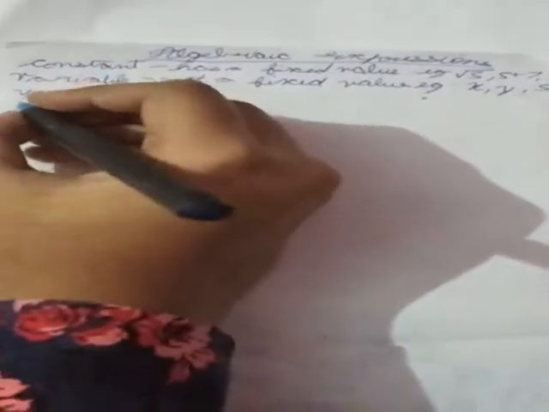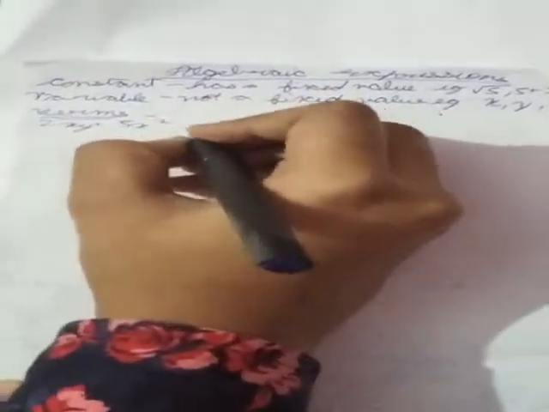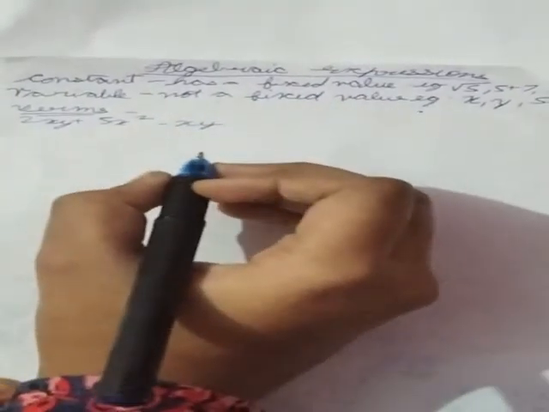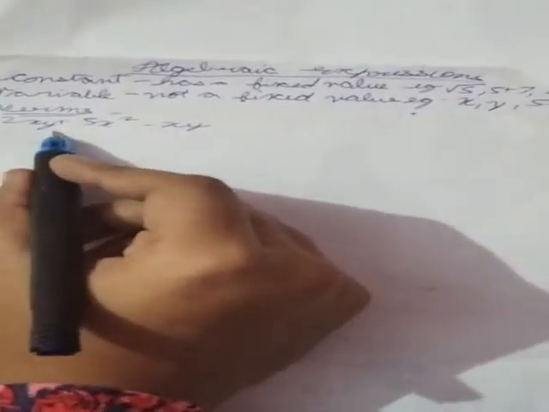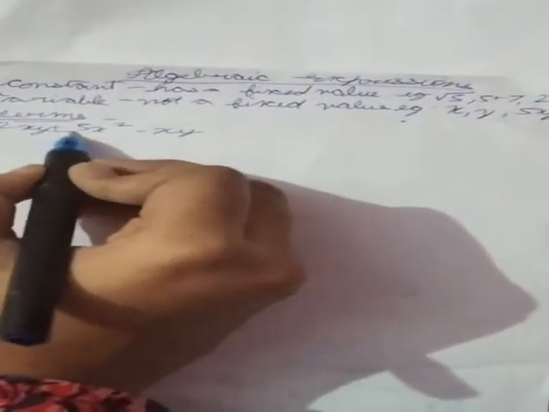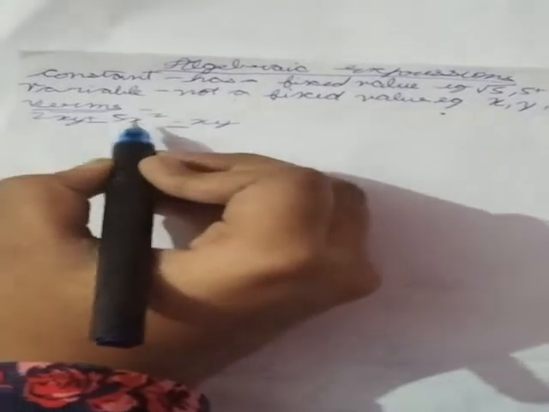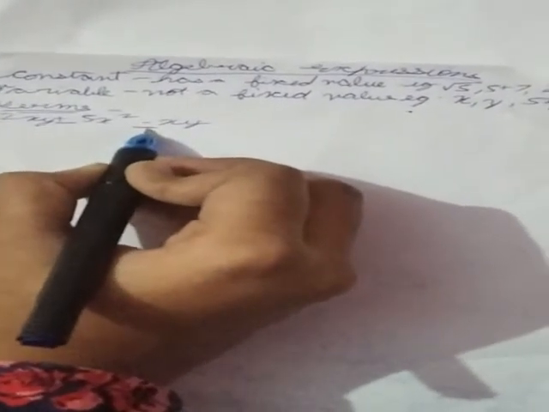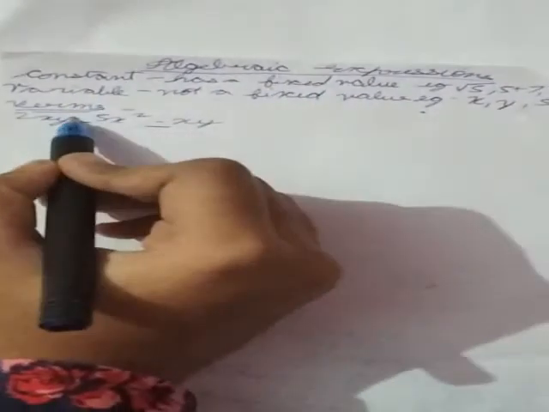Now, terms. In an algebraic expression such as 2xy plus 5x square minus xy, this expression is divided into many terms. So how can we identify that this is one term and this is the second term? To identify it, we have to take care of the plus and minus signs. The signs of addition and subtraction divide an algebraic expression into terms.